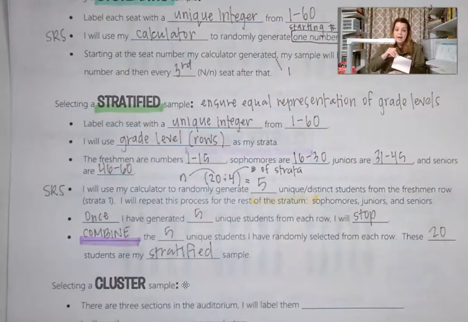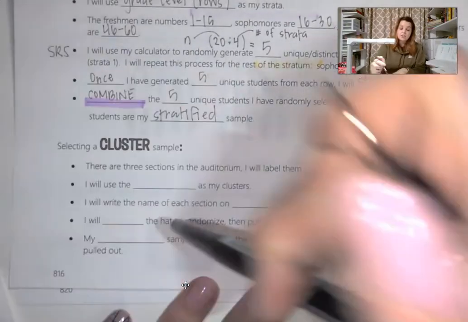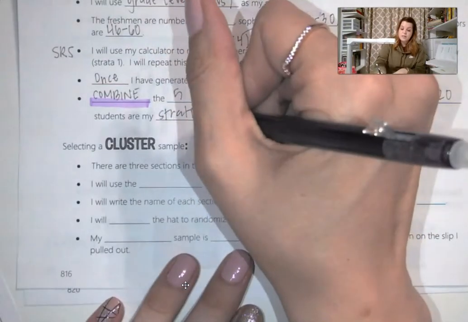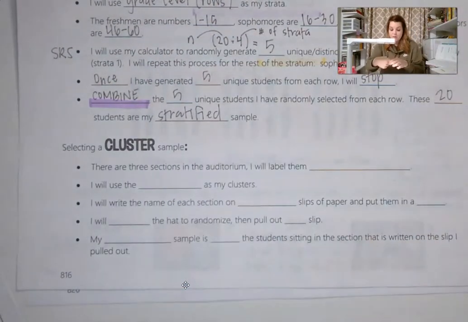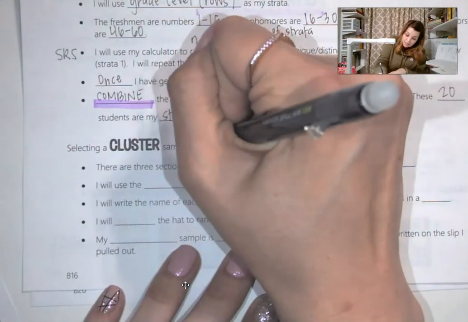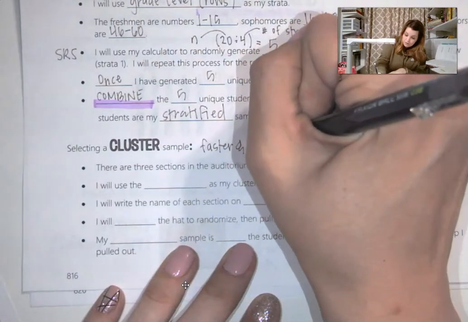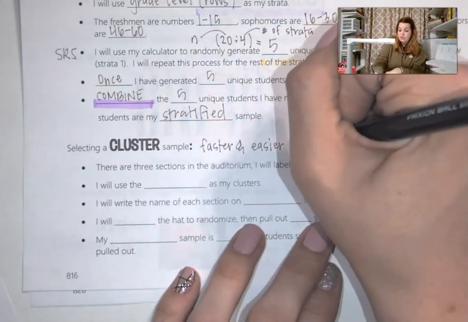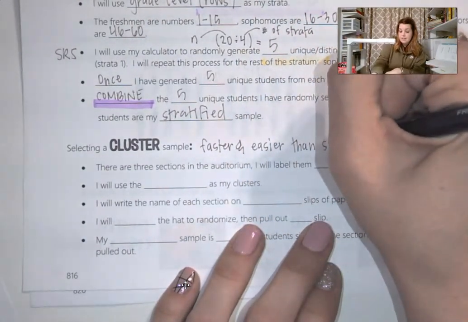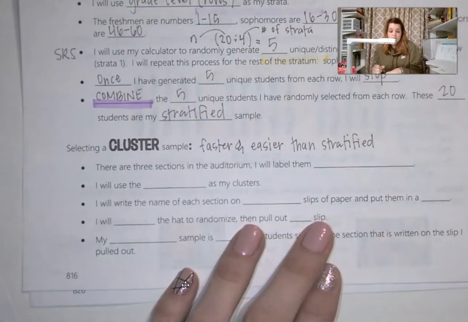And then last is the cluster sample. Remember, the advantage to the cluster sample is that it saves time and it's easier than stratified. So faster and easier compared to a stratified sample.